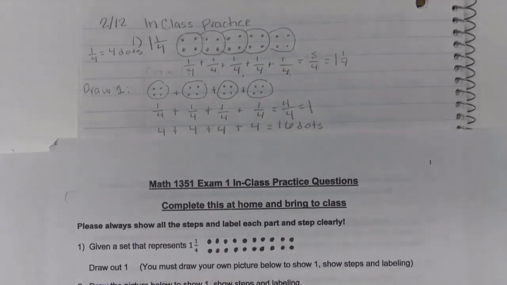So I grouped them together into 5 groups, because there are 20 dots in total, and one group represents 1/4, and one group has 4 dots.